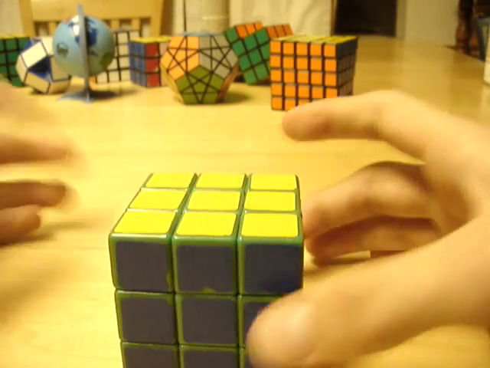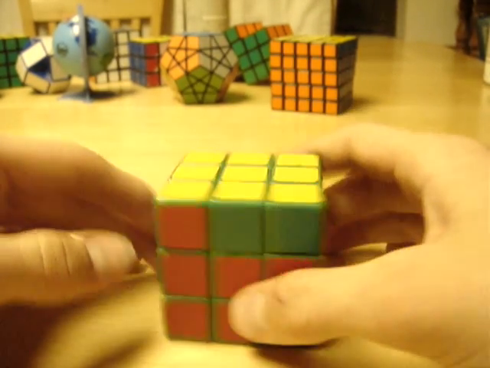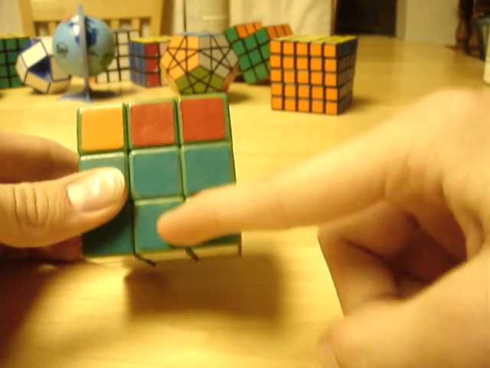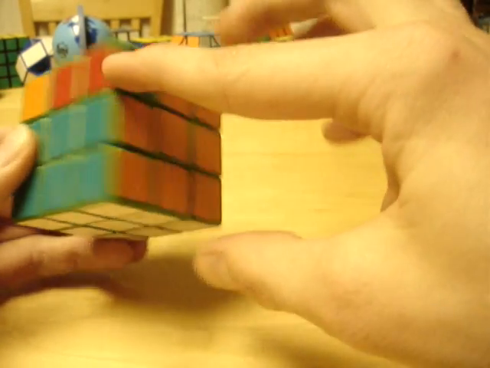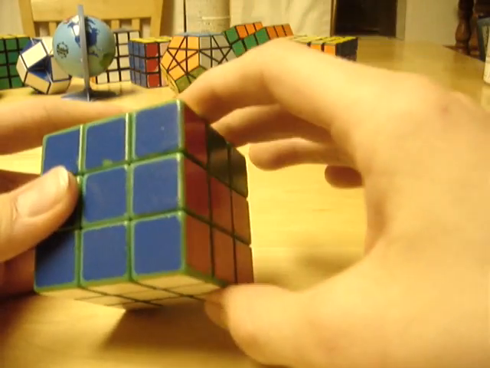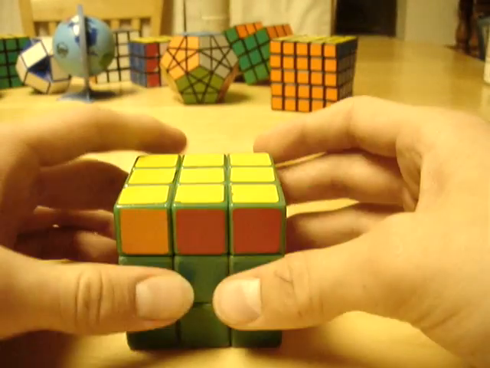Like so. Okay, now we're moving on to the last layer. We worked with the first layer, second layer, skipped the third layer, went to the top. Now we're going to work with just this last layer, which we like to call PLL. That is the fancy name for it.